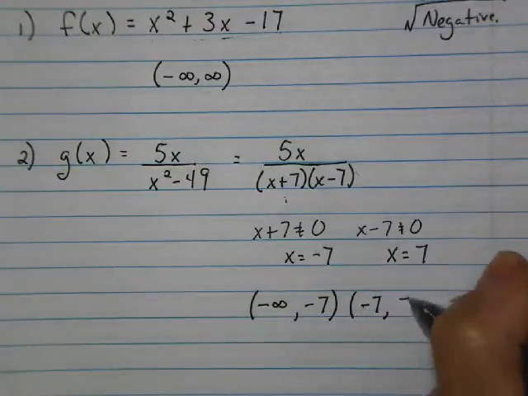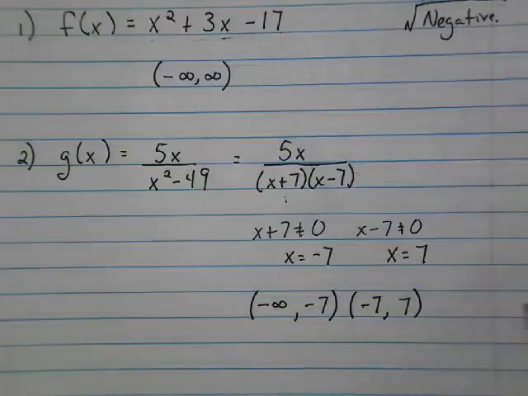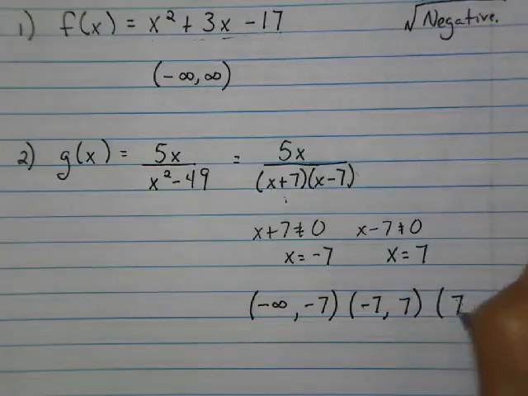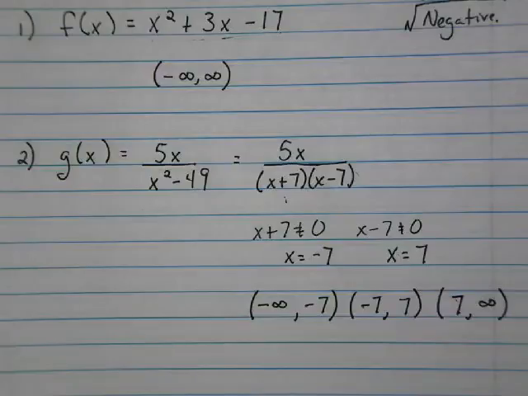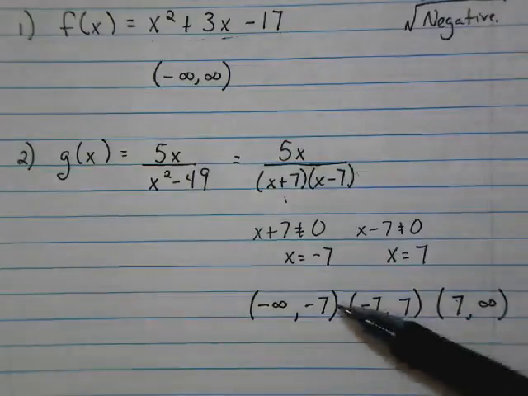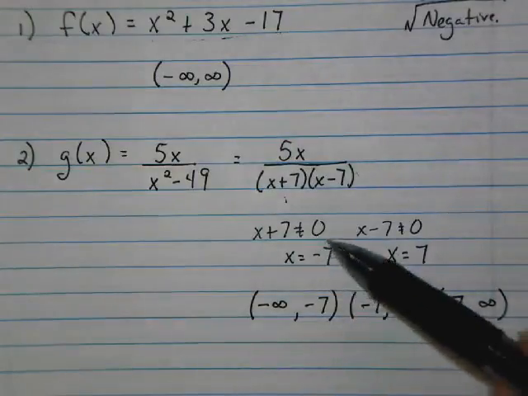And then we have another glitch because this denominator has become 0. Then it picks up again at 7 and goes to infinity. So think for a minute why I'm using the parentheses as opposed to the square brace. That's because at negative 7, the function cannot exist because the denominator becomes 0.